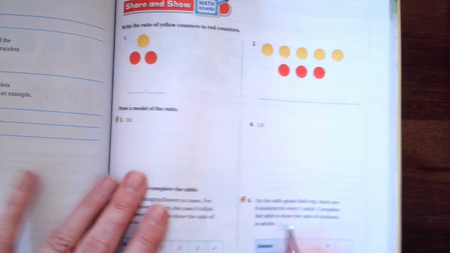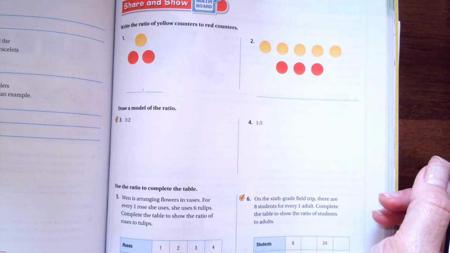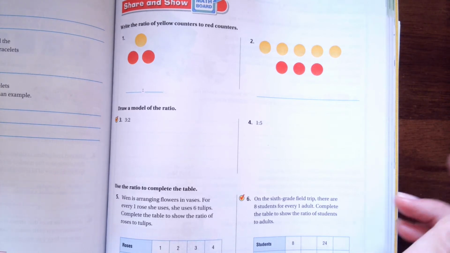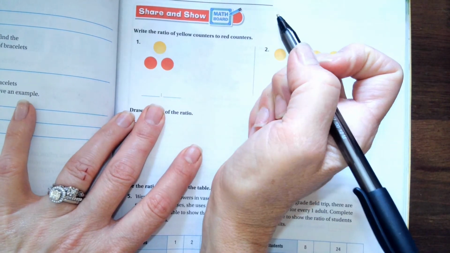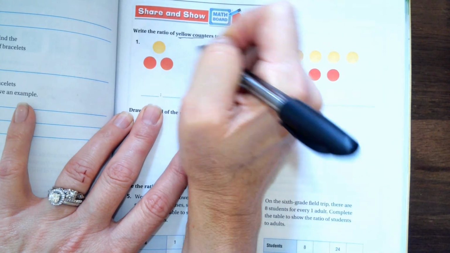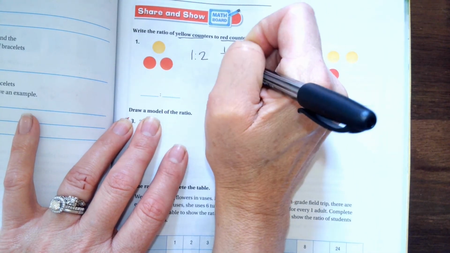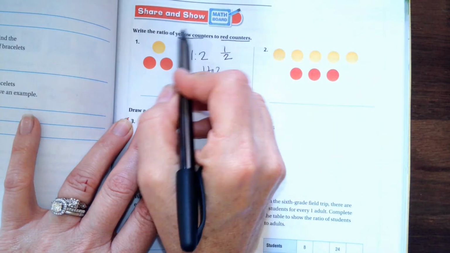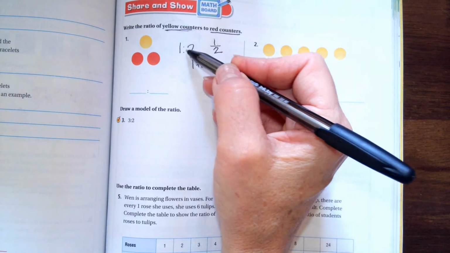I have a question. So if it's like 5/1, can it be 1/5, or is it always the same? So it always has to be whatever they say first. They'll say, like this one, yellow counters to red counters. It has to be 1 to 2, or you could say 1 to 2. It has to be first thing is first, list it. First thing is numerator.